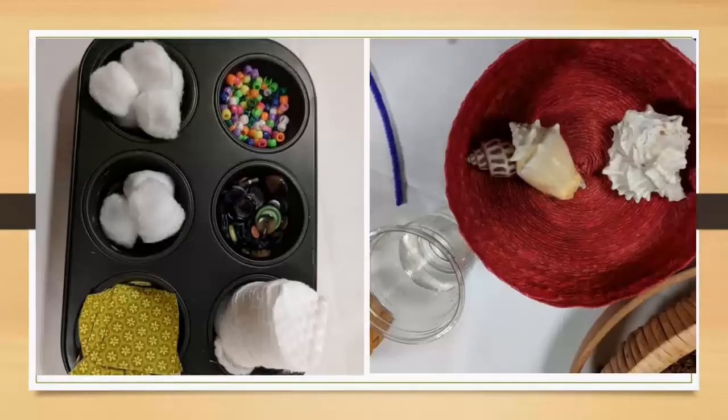So we're just going to go through some of these. There's a muffin tin with some ideas in it. So you've got your cotton balls, buttons, beads, little pieces of fabric, your little cotton circle rounds, the little swabs. Then we've got some shells over here and one of these pretty fabric trays.